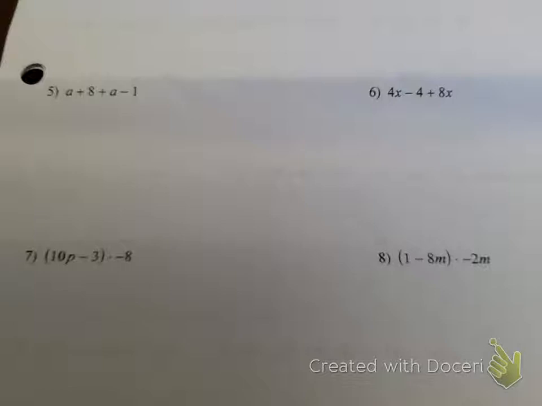On number 5, we have a plus 8 plus a minus 1. So here we have to figure out exactly what can we combine. I would circle things that we can combine. Don't forget to circle the plus sign in front of the number or the minus sign in front of the number, because it goes with that number.